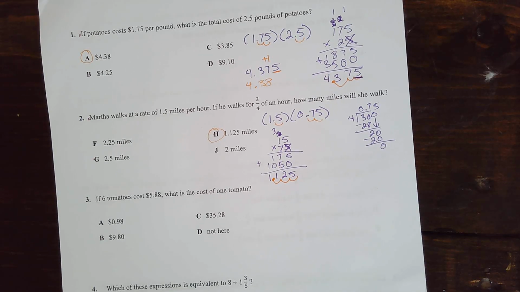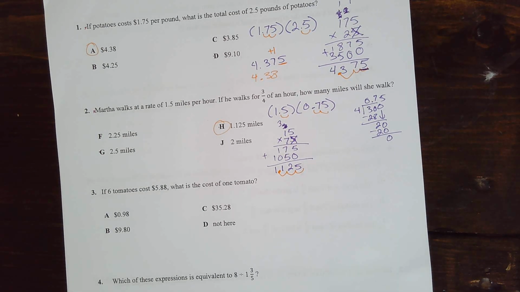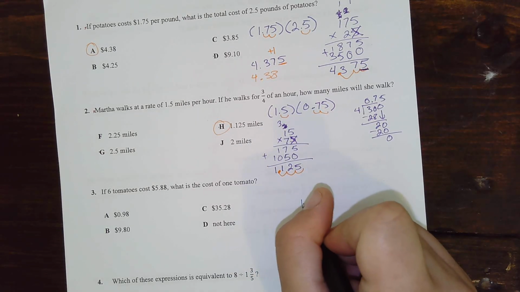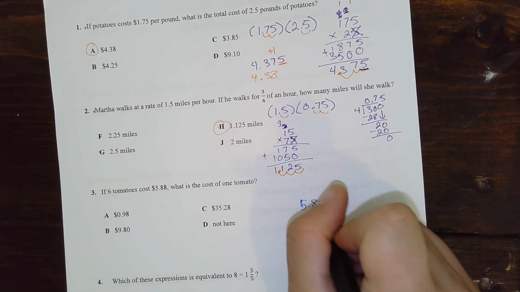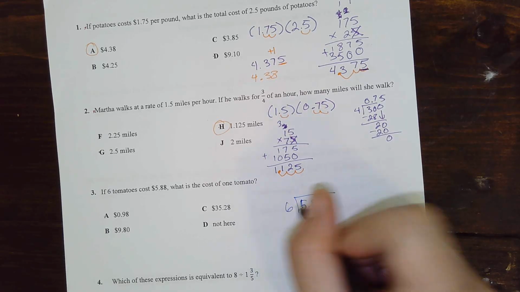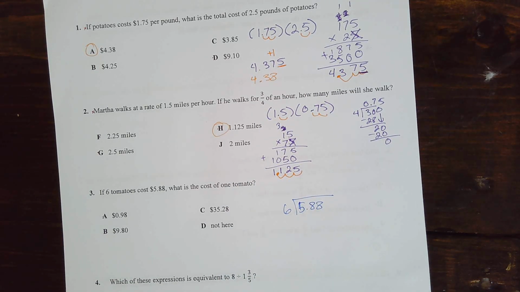Alright, looking at number 3. It says, if 6 tomatoes cost $5.88, what is the cost of 1 tomato? Alright, so we're just going to get our final cost of $5.88, and we're going to divide it by the 6 tomatoes that we bought so we can find out exactly what the cost of just 1 tomato is.